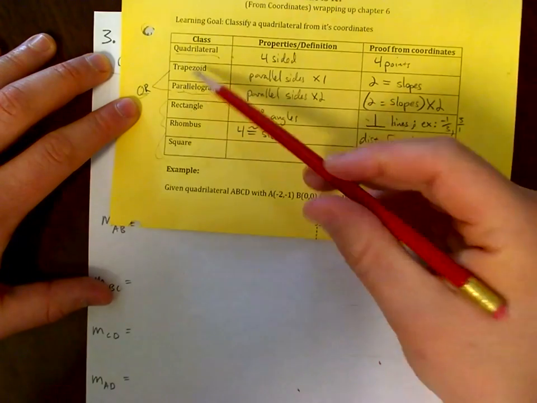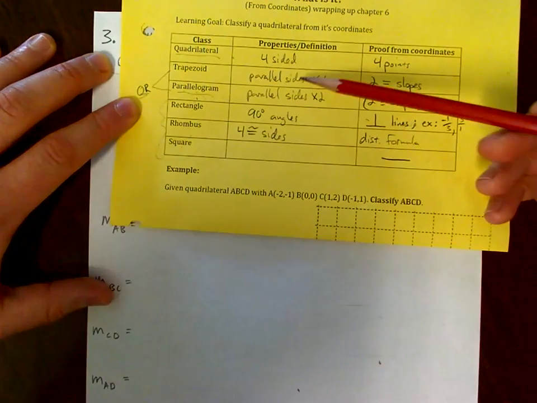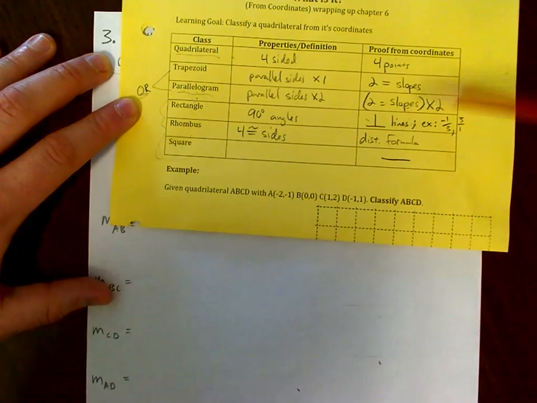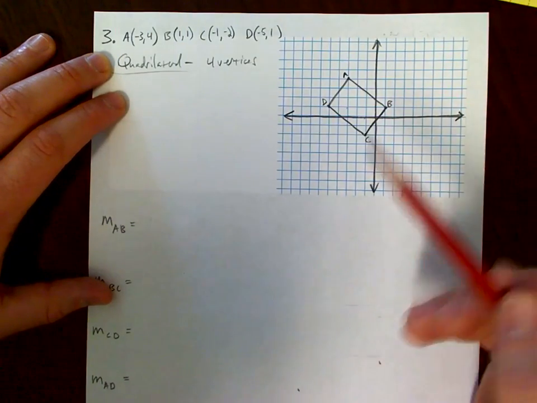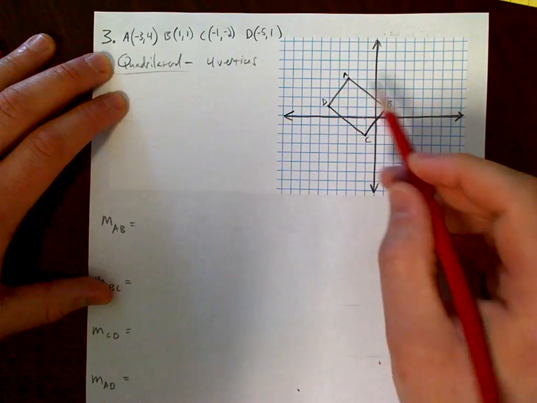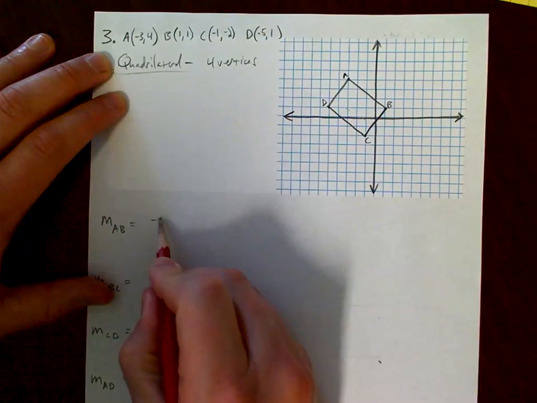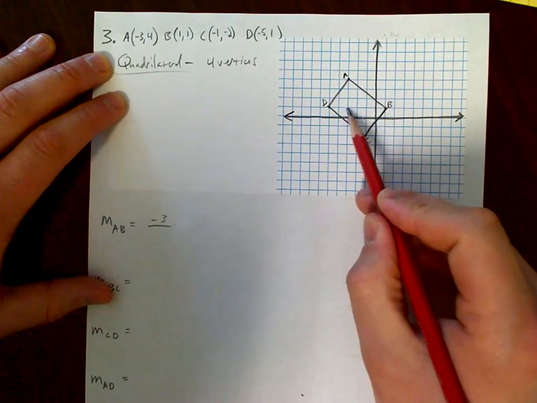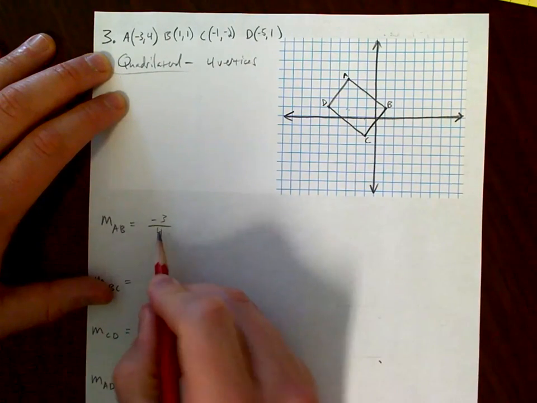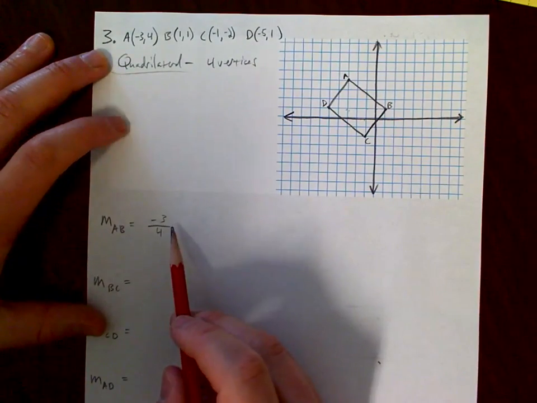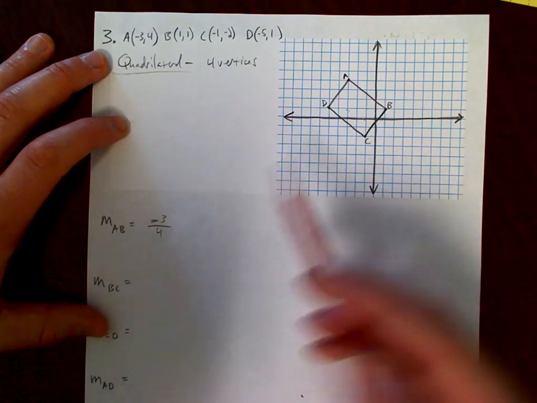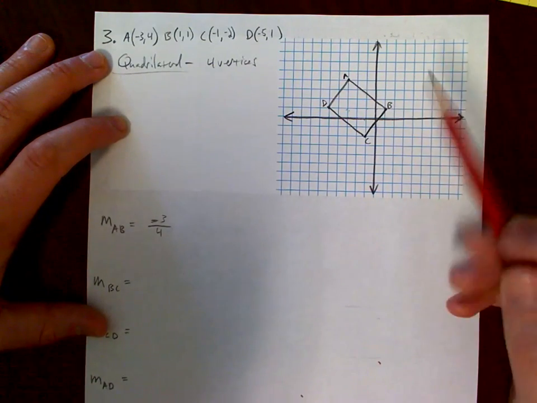So next, is it a trapezoid? Is it a parallelogram? I've got to look for parallel sides, which means I should look at slopes. So I'm going to do my slopes. Slope of AB. For AB, I go down 1, 2, 3, so minus 3, and over 1, 2, 3, 4. Okay, can't reduce that fraction. It's already reduced. It's a negative slope. It goes down to the right, so I'm good there.